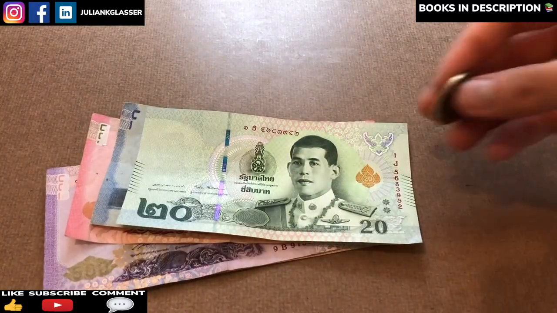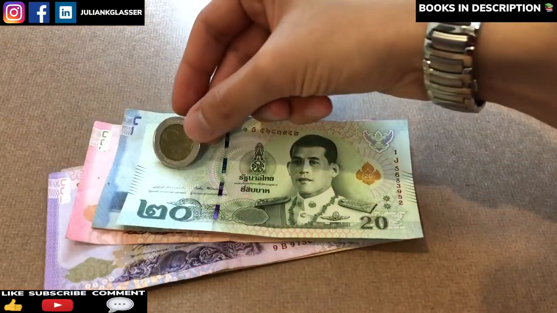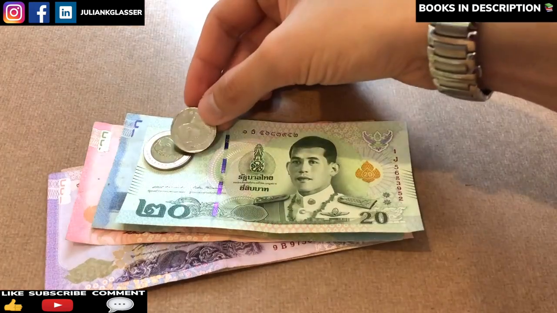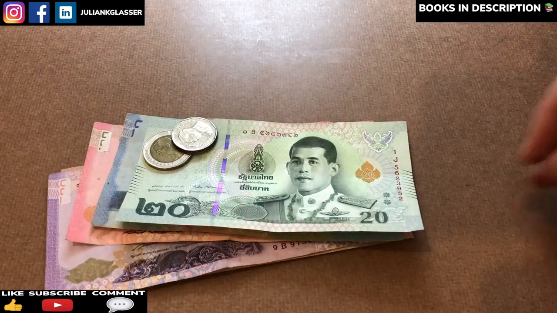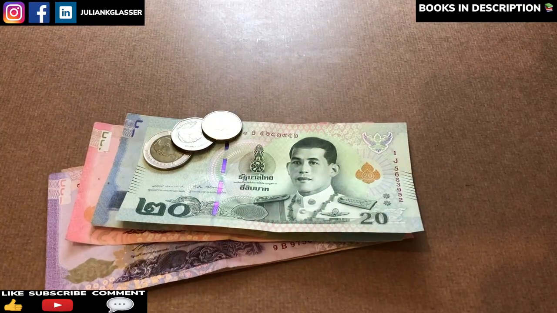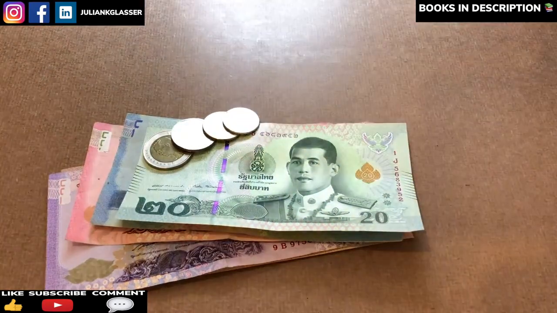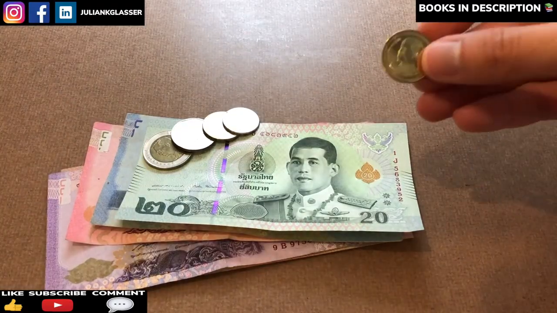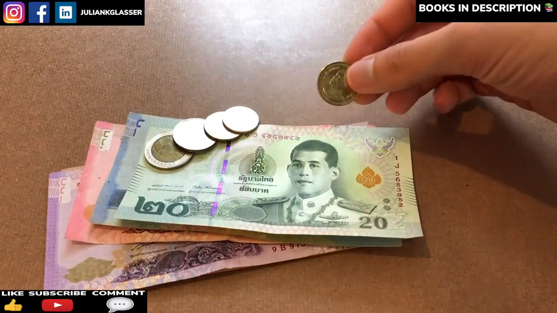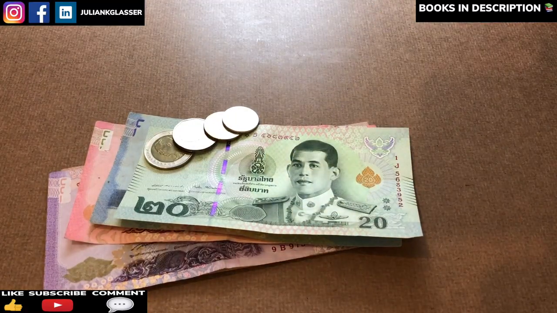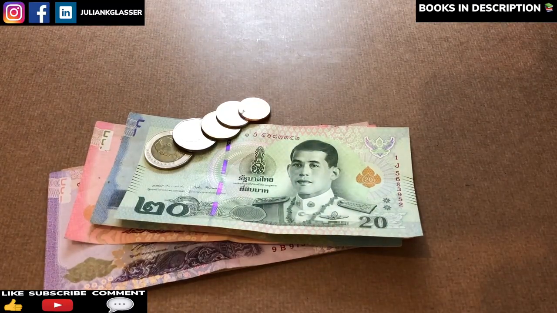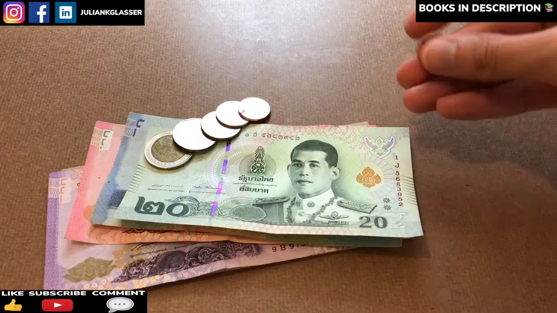And then we got the 10 baht coin, the 5 baht coin, the 2 baht coin, the 1 baht coin, the 50 stang coin. Oh no, sorry, that's another 2 baht coin. We got the 50 stang coin, and then the smallest denomination, which is the 25 stang coin.